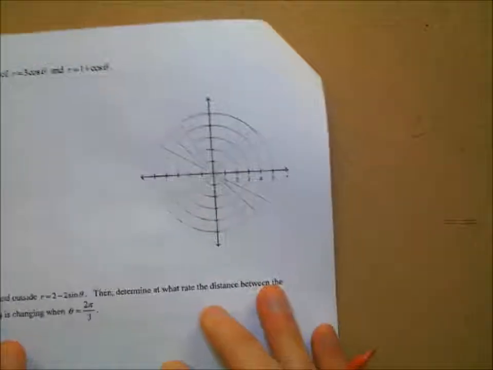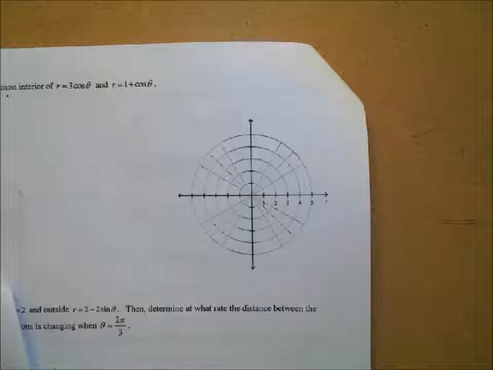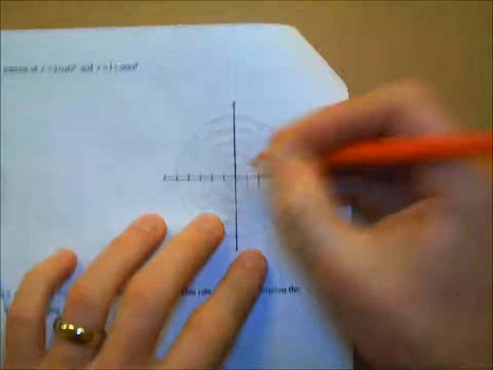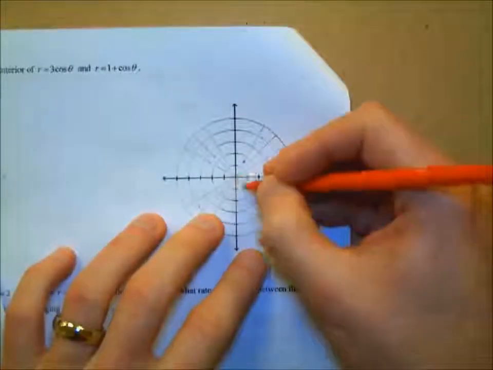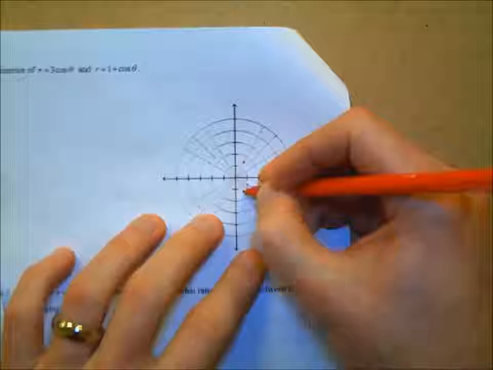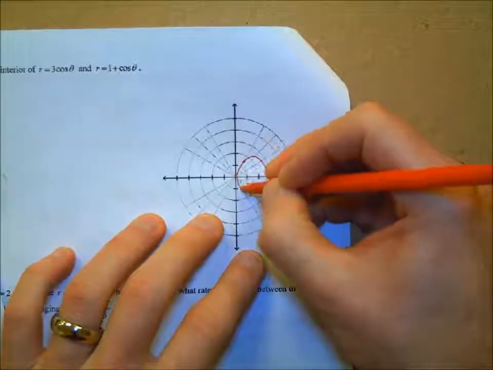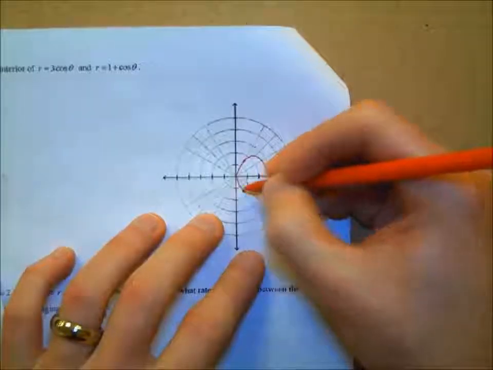All right. So anyway, let's graph. 3 cosine of theta. So it's going to put us here, and then at pi over 3, it'll be 1.5, and then negative, like that. It's going to be a nice circle. Hope no one has any questions on this. Well, I mean, I want to answer questions.